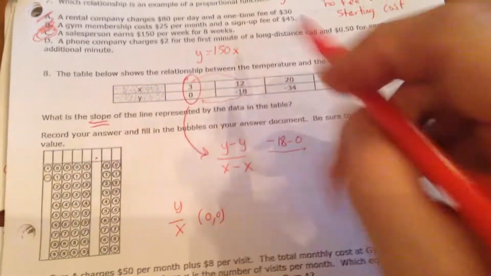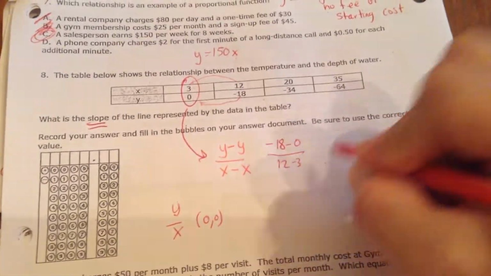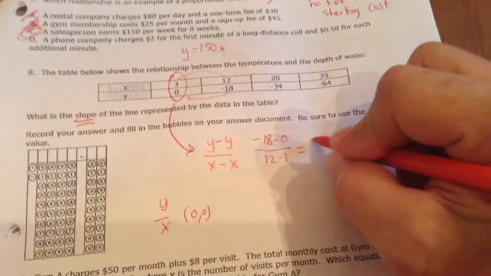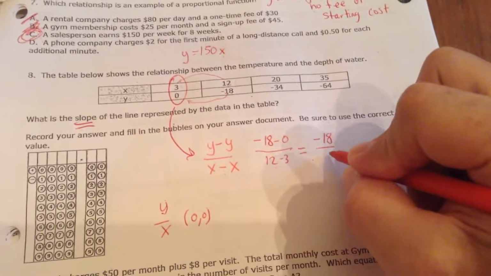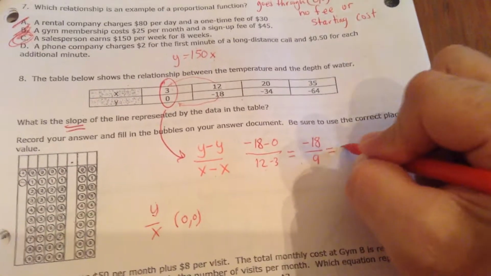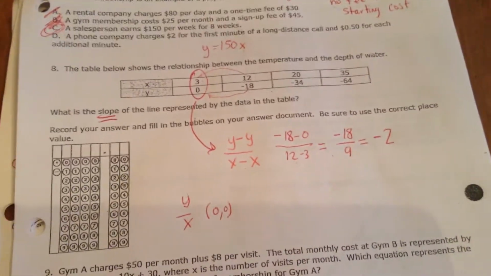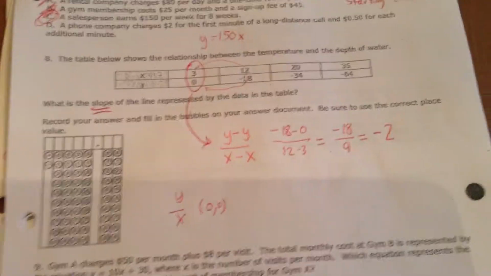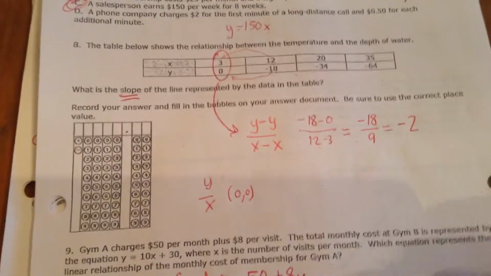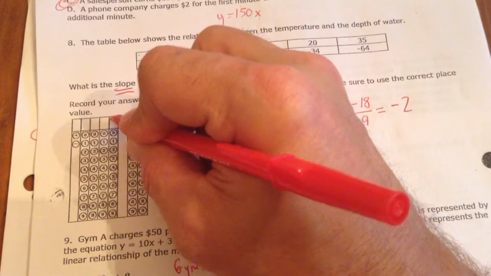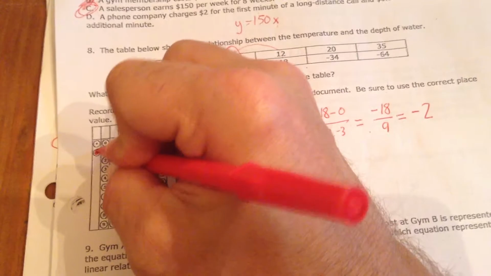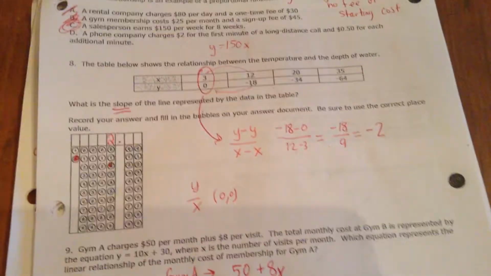We're going to go in the same direction and do the same thing. So 12 minus 3. When I subtract this, negative 18 minus 0 is still negative 18, and then 12 minus 3 is 9. I simplify that out. Negative 18 divided by 9 is negative 2. So that would be the slope of our line. Alright. The y-intercept, not important on this one. So we just would put 2 here, bubble that in, and then definitely make sure we put that it's negative because that's what it is.